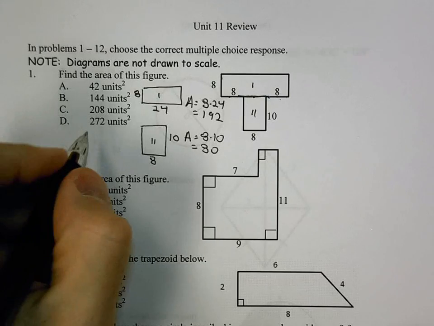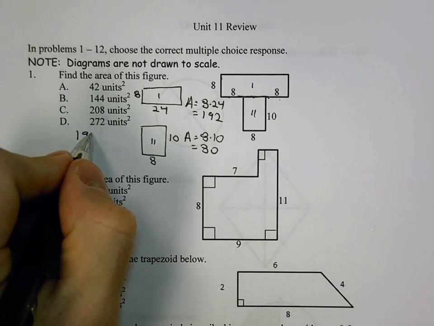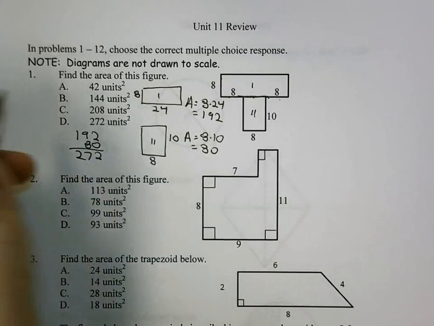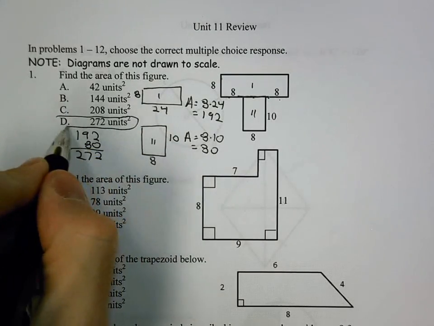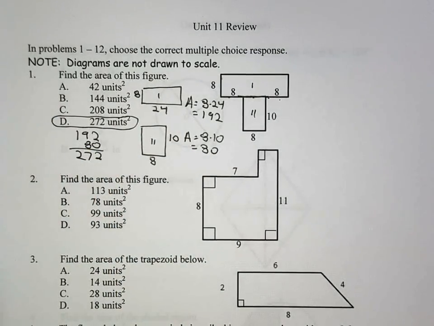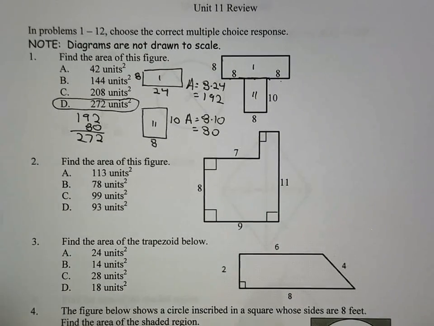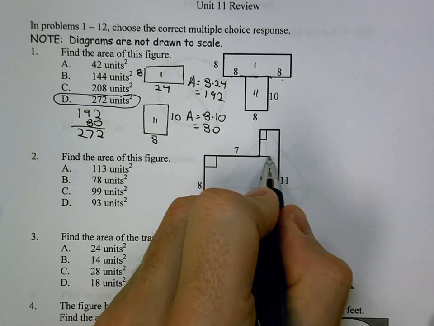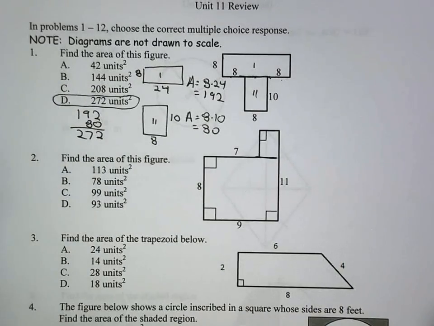I then have to find the total area by combining those two. 192 plus 80 gives me 272. And that's units squared for our answer. Next problem, we could cut it this way, or we could just cut off this last piece here, but we have to find the correct dimensions. We have to be careful here.